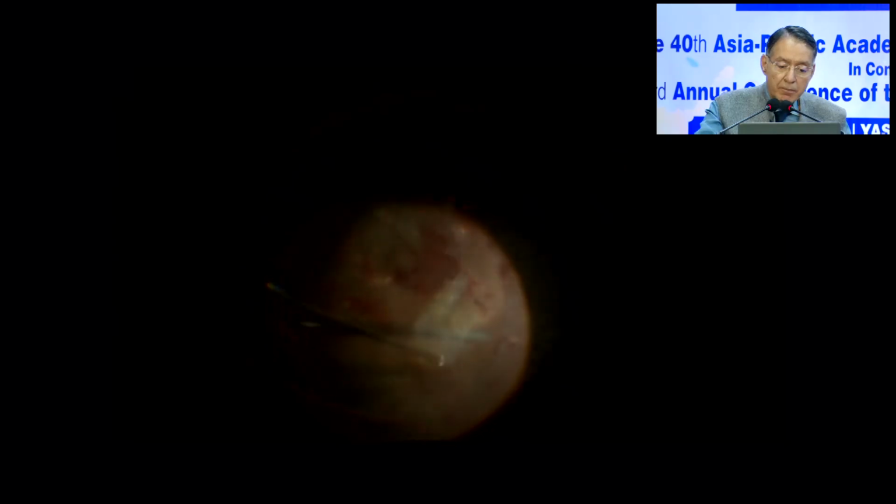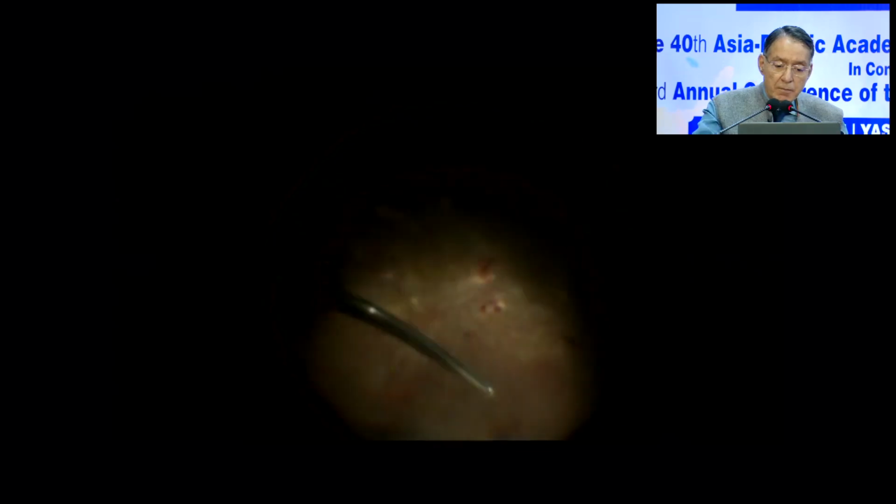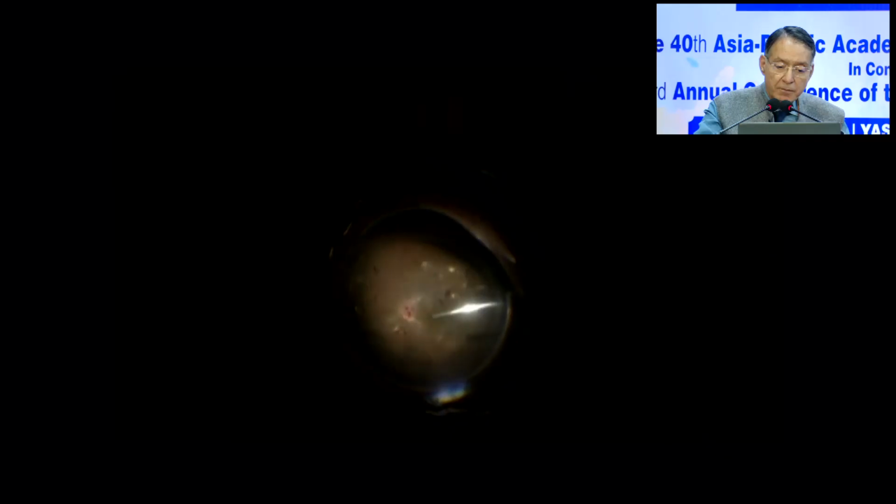Surgery concluded with fluid air exchange, laser and C3F8 gas flush. In diabetic TRDs, gas and not oil is our preferred mode of tamponade.